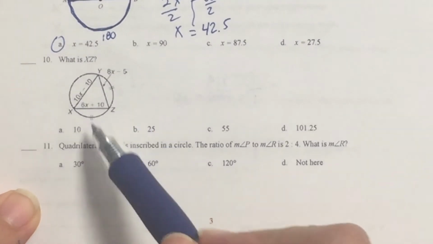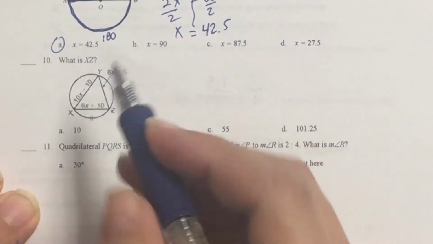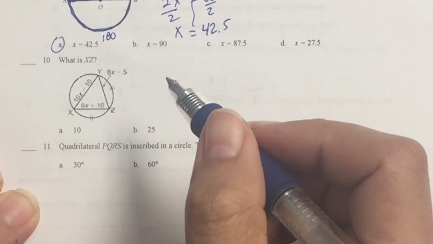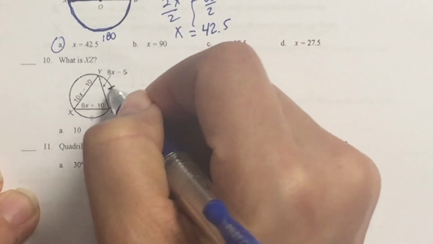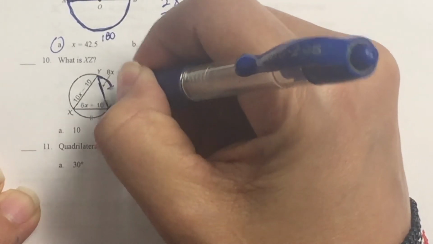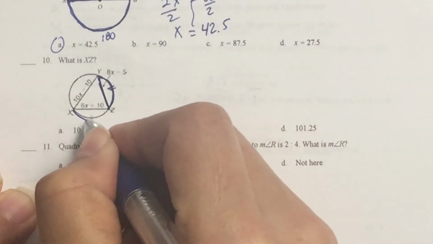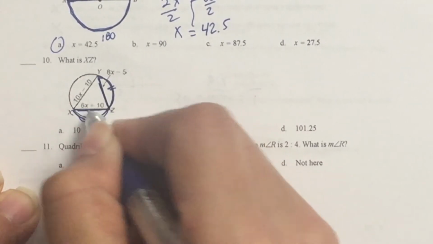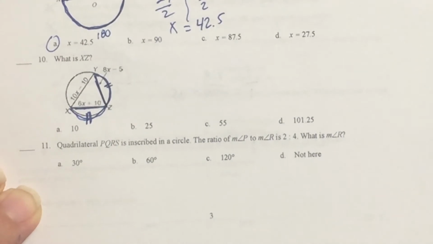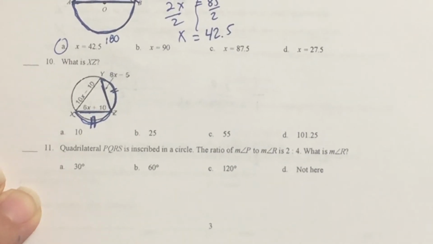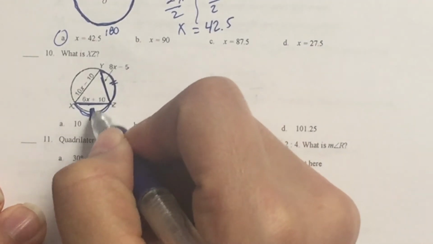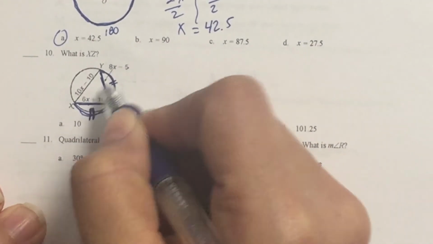Number 10, what is xz? So what is this? 6x plus 10. Okay, so remember, when this is also equal to this, and this is also equal to that. Now, because they're equal, they both have 2 ticks, this is equal to that.